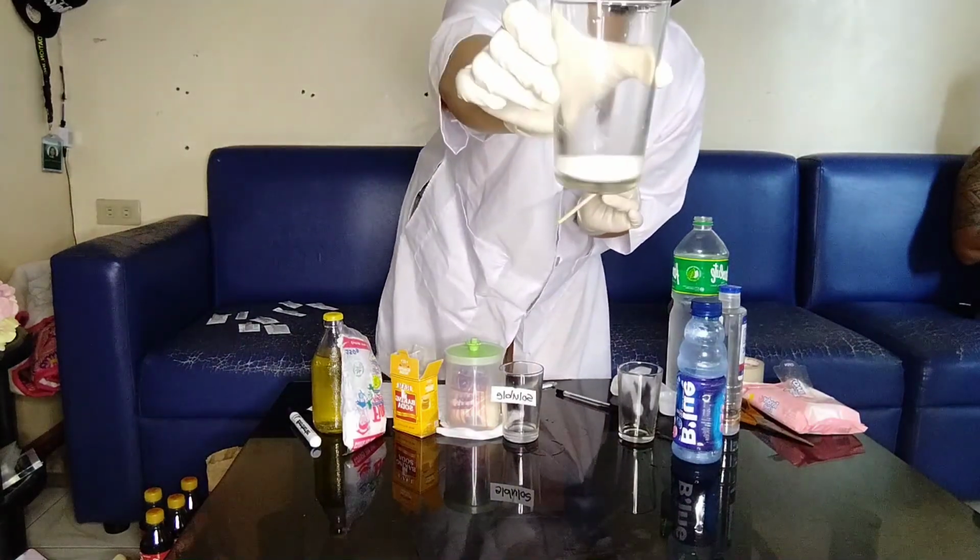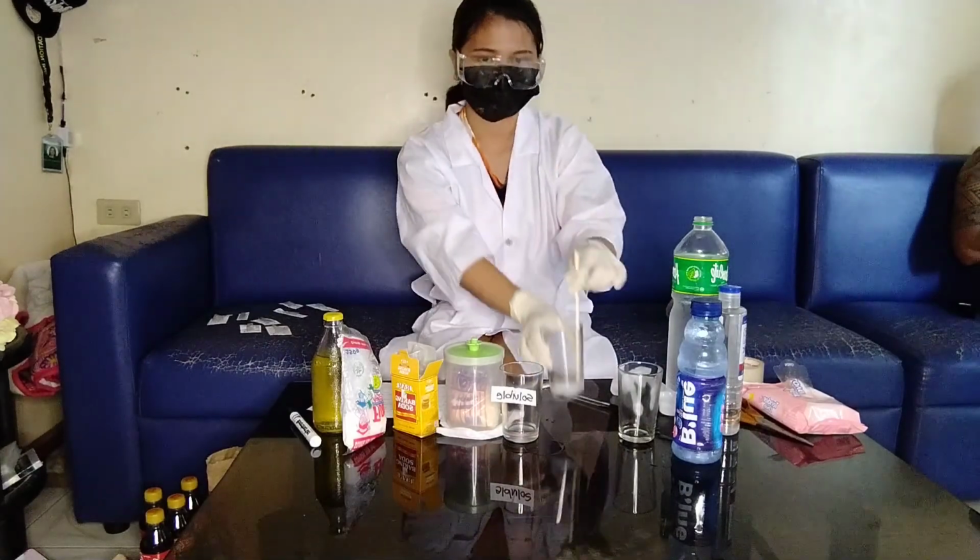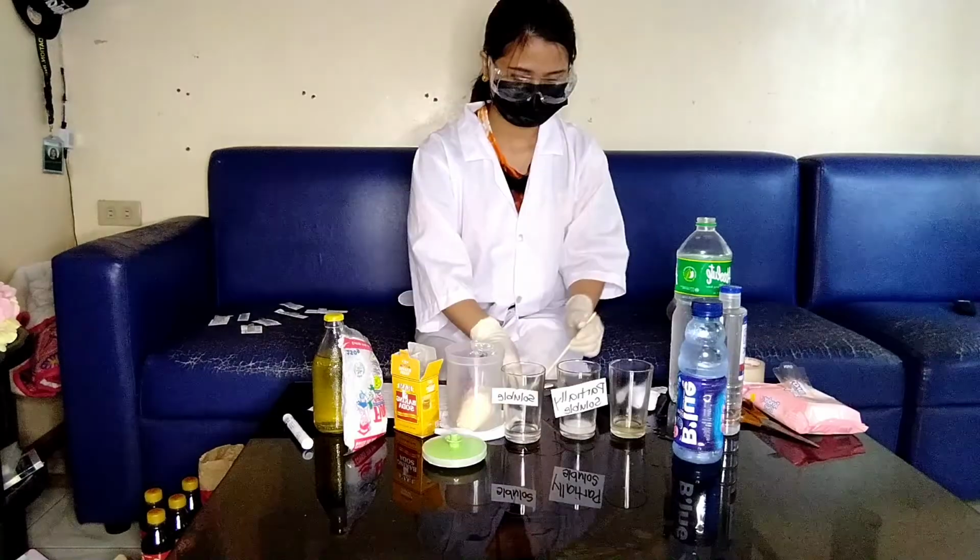When it comes to baking soda, there are some particles that dissolve in water. That's why we can call this partially soluble.